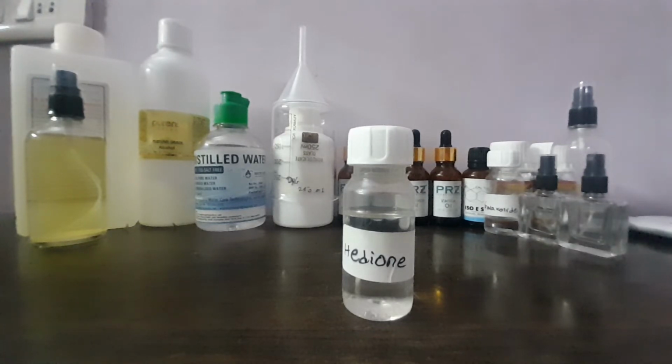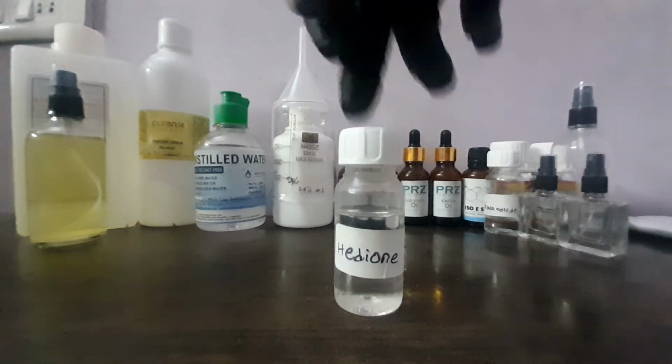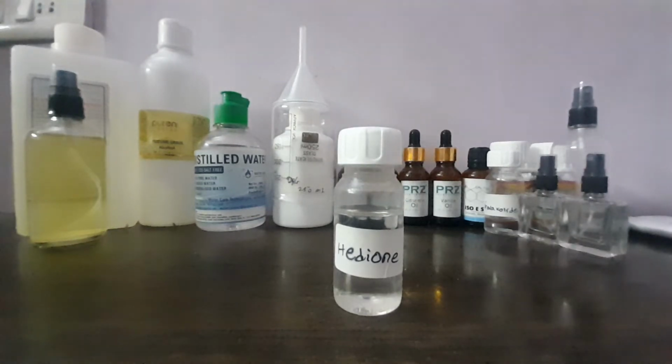Now, I have something against aroma chemicals. I don't have anything against synthetic based perfumes, obviously. I am a natural perfume person, but still, I don't really have anything against chemicals, but I do have something against aroma chemicals, especially when it comes to beginners.